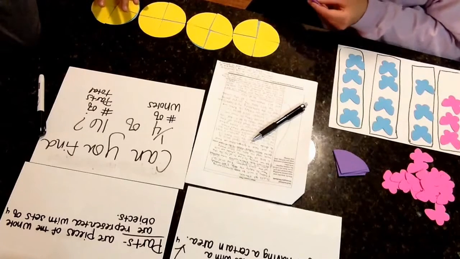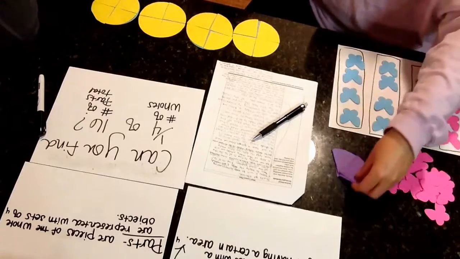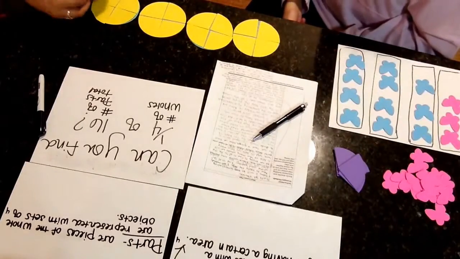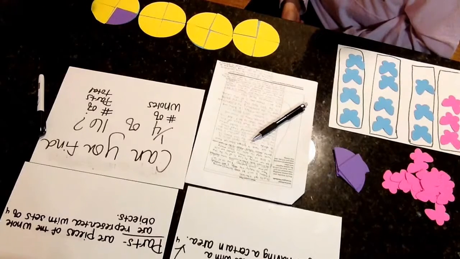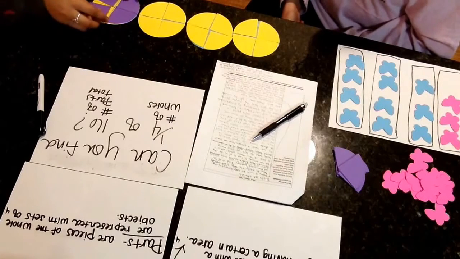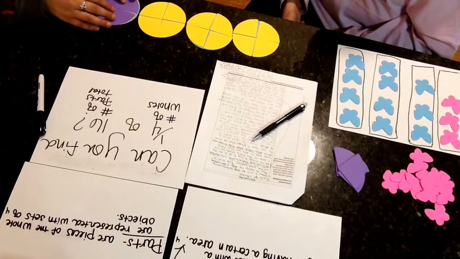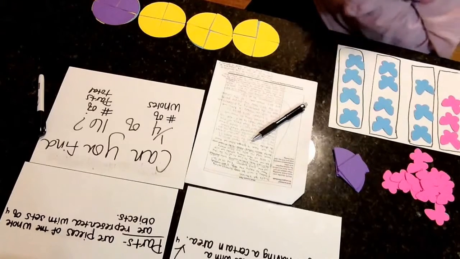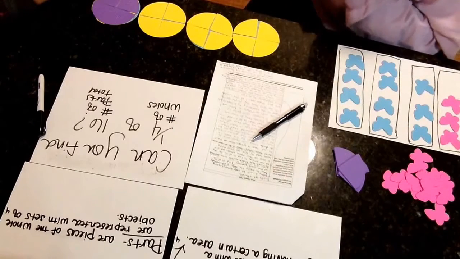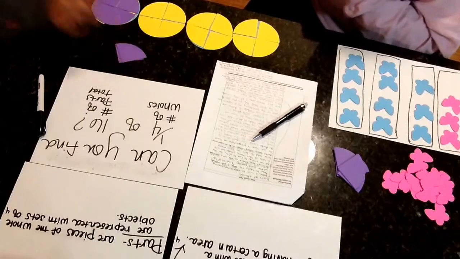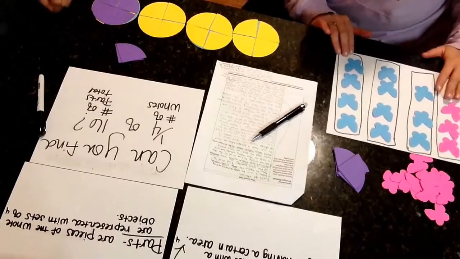Okay, and I have some purple parts for you. Just place them on. I want to put them on the whole, not just one of the 4s. Good job. Because otherwise it wouldn't represent the right thing. And that's perfect. So that is how you find 1/4 of 16 on an area model. Good, thank you.